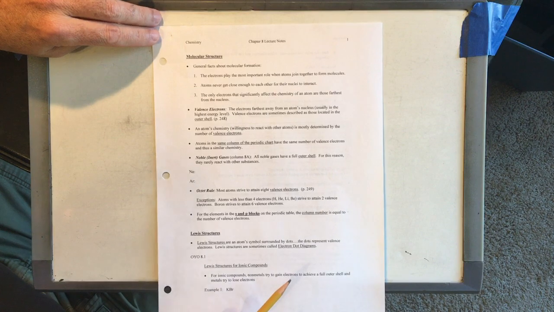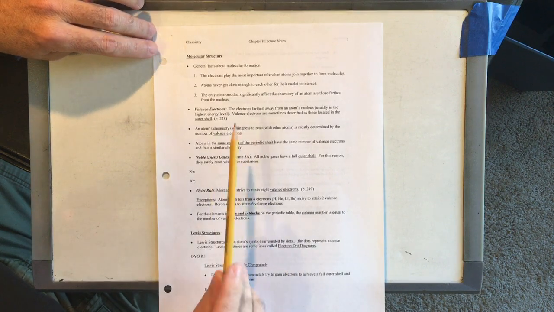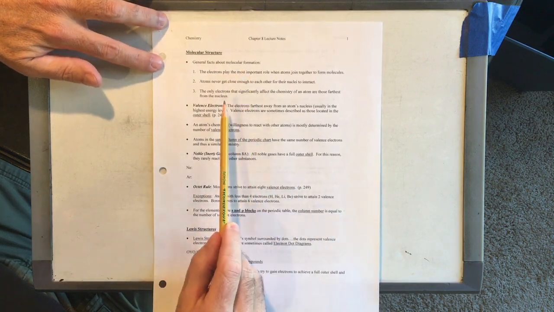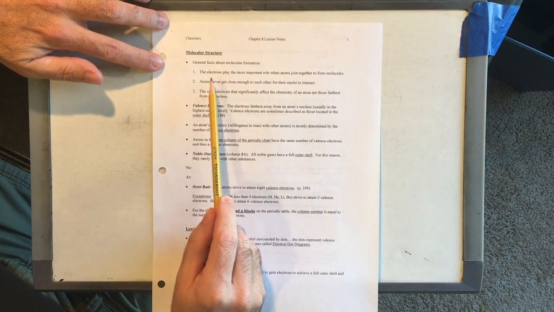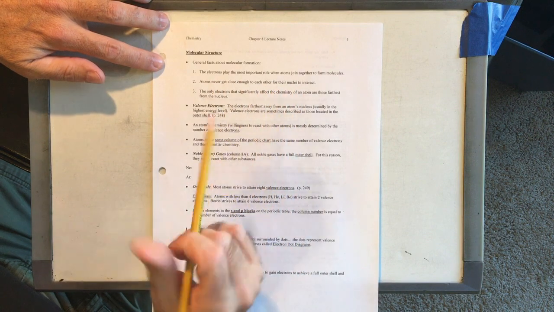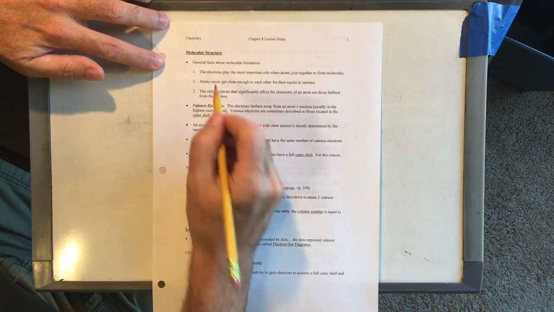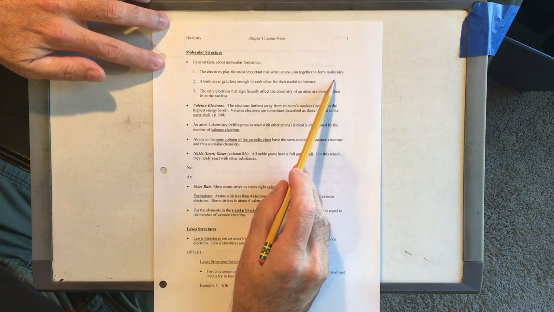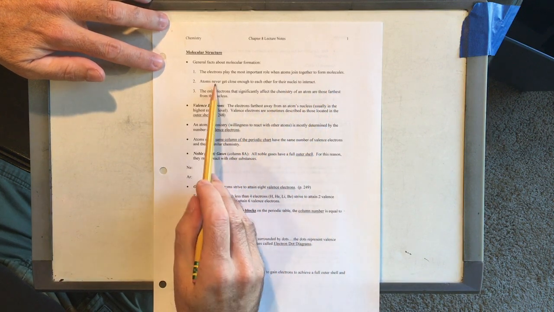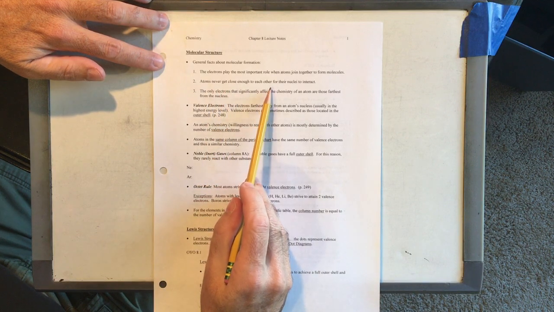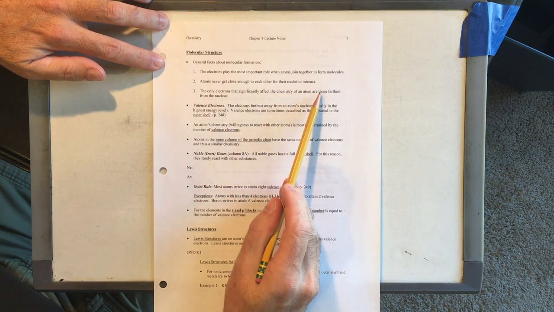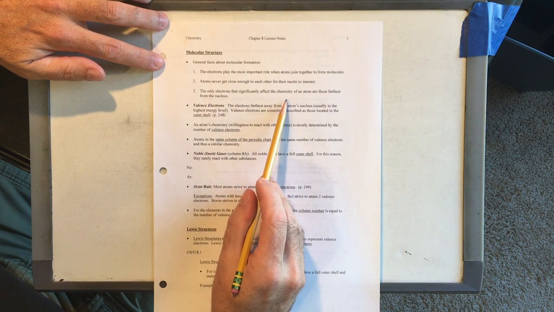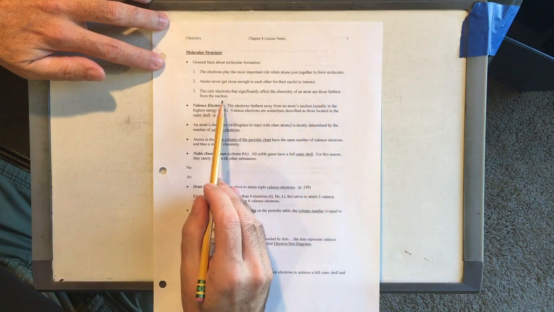So this chapter is about molecular structure. And some general facts about molecular formation is that the electrons play the most important role. All right, so maybe you'll highlight or underline electrons. They play the most important role when atoms join together to form molecules. Atoms never really get close enough for their nuclei to interact. The only electrons that significantly affect the chemistry of an atom are those farthest from the nucleus.